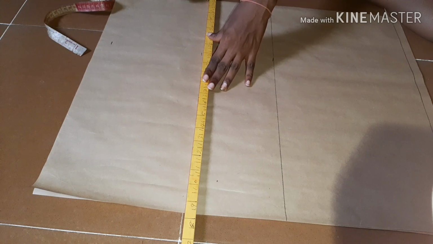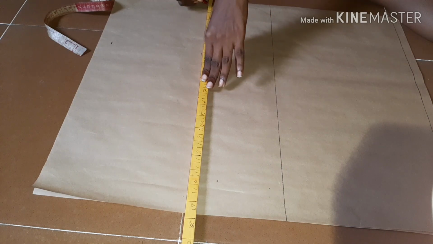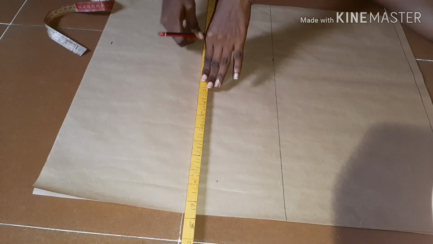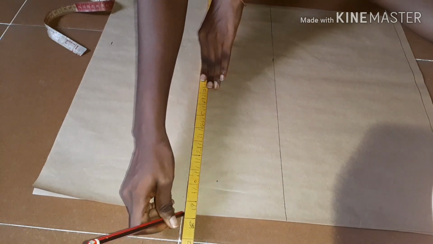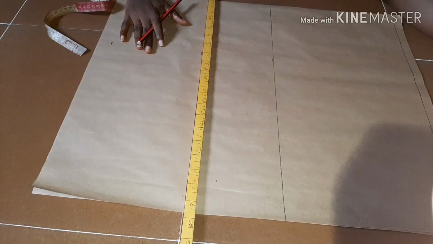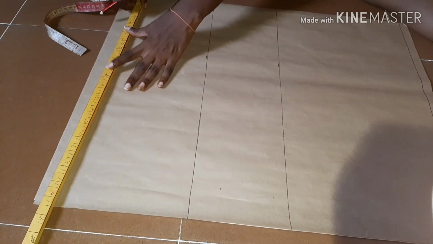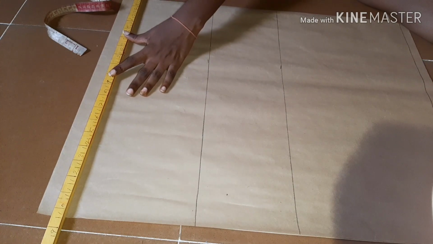With this pattern, you can draft your other patterns. You can draft a shirt pattern, a sweatshirt pattern, a corset pattern. This is the basic of drafting all patterns, like the basic of drafting a blouse pattern. Then I'll also rule out my blouse length.